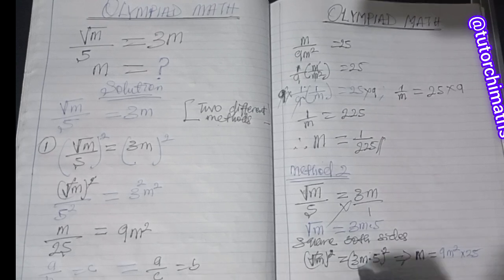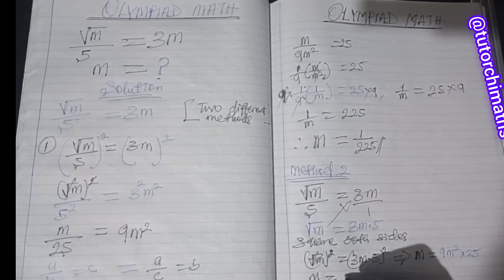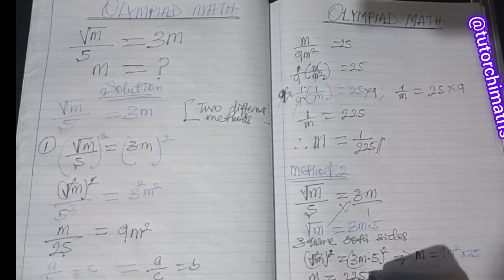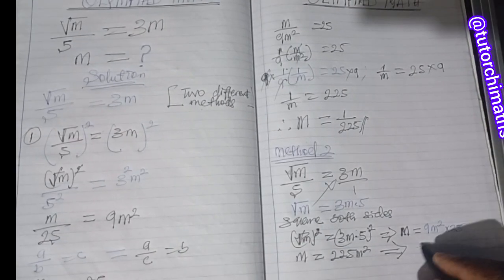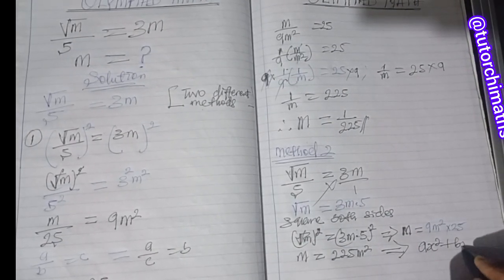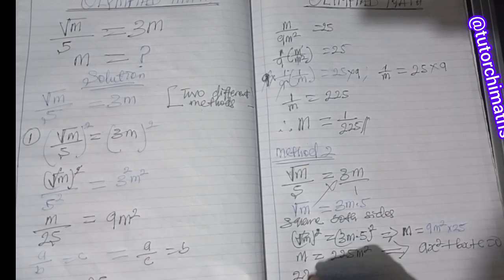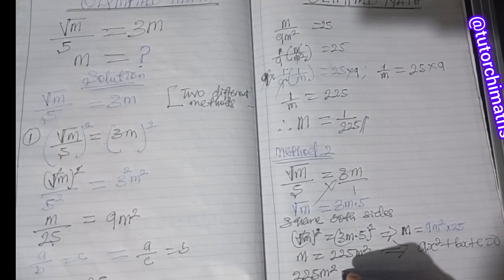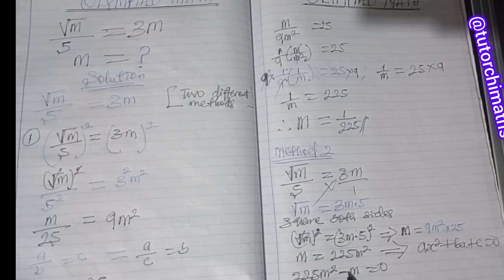So I can have m is equal to 9 times 25, you have 225. Then multiply it by m, you have m square. Now this thing is in the form of quadratic equation, that is ax squared plus bx plus c equals 0. So let's rearrange it. I will have 225m raised to power 2 minus m equals to 0. Here our constant, which is c, is 0. But our middle term here is minus 1. And the a is 225.